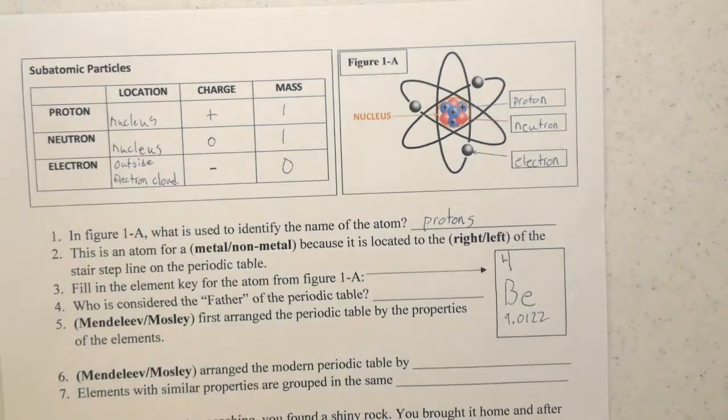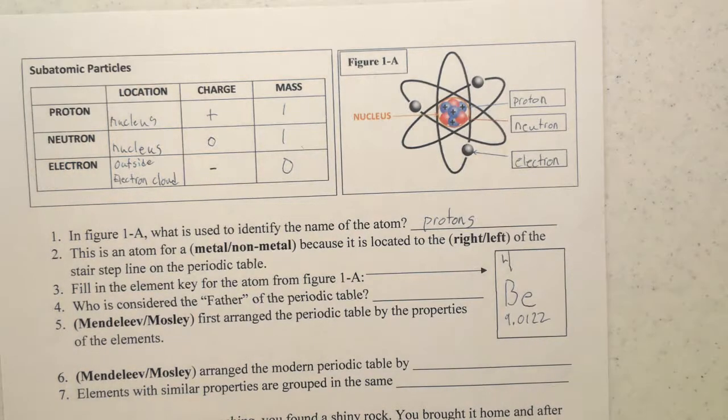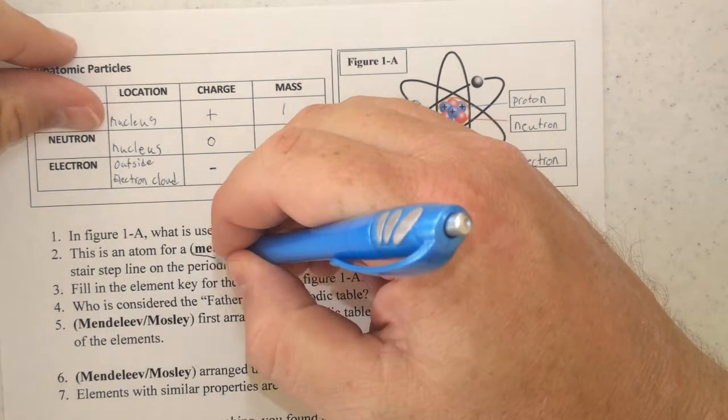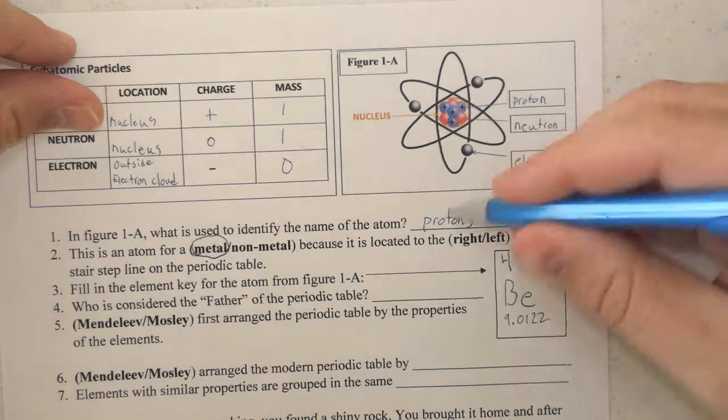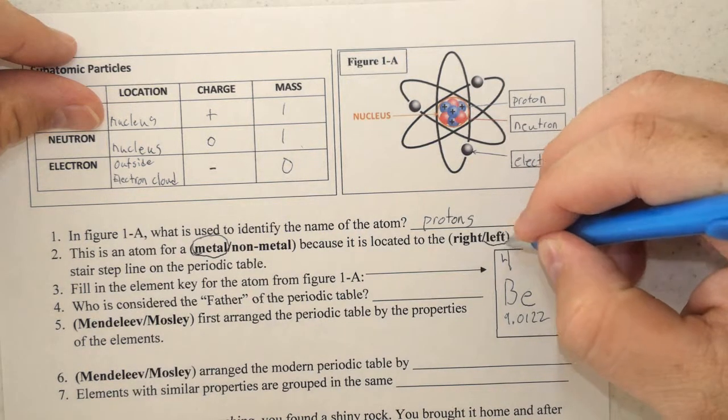Okay, so you should have that, and yeah, so what side of the periodic table is it on? Well, it is a metal, because it's located on the left of the staircase.